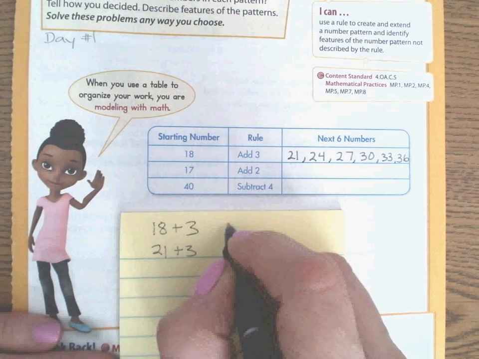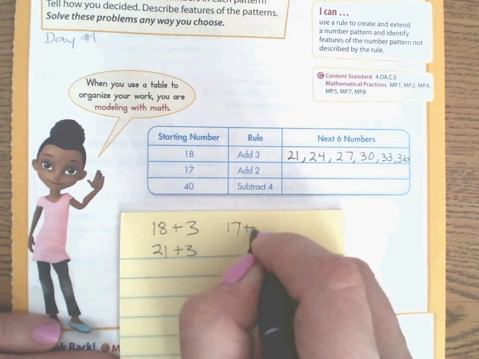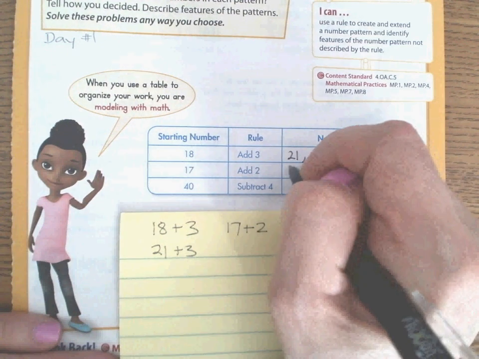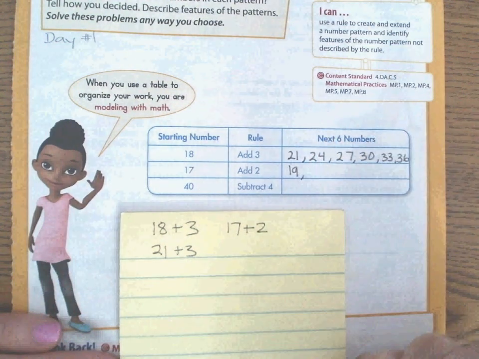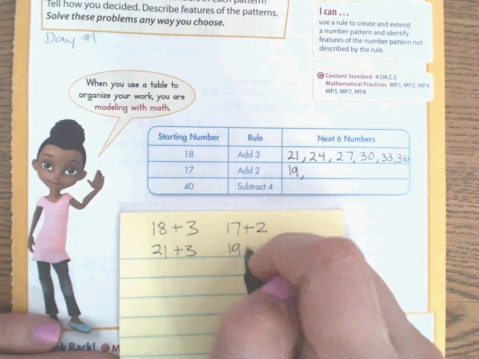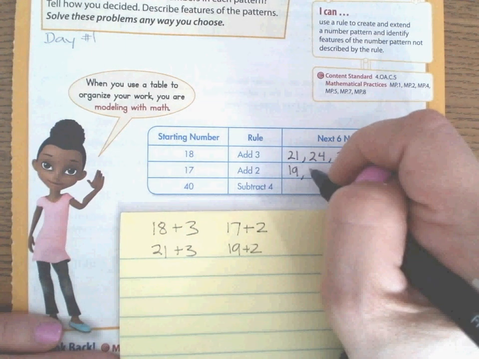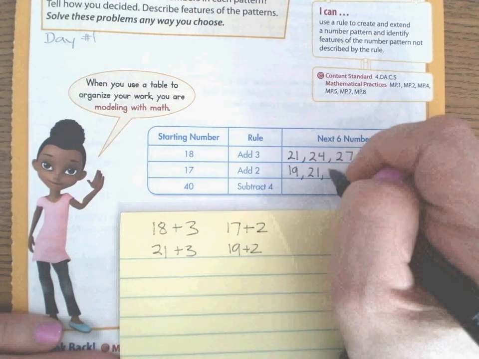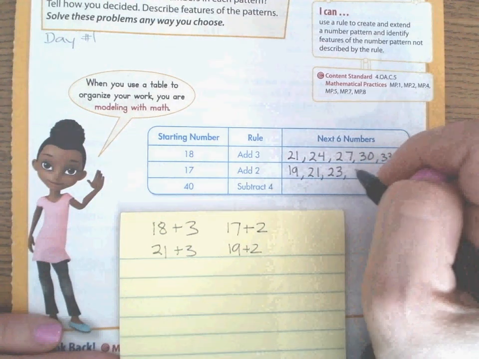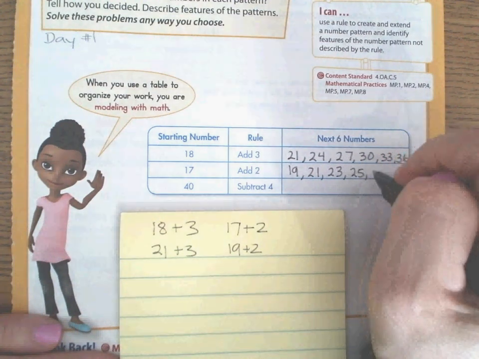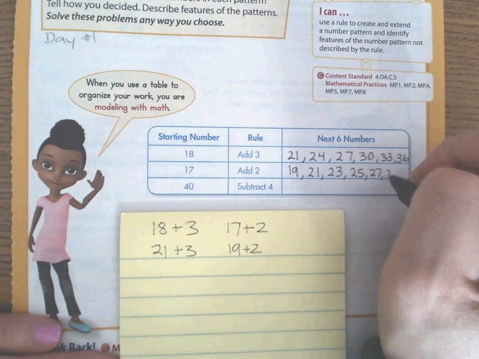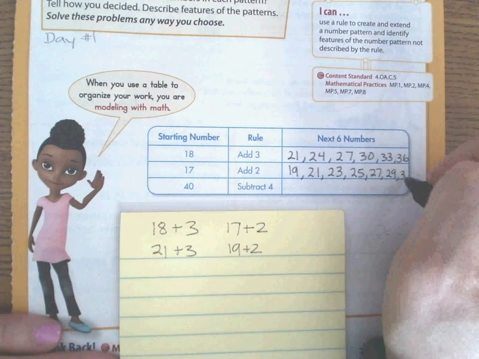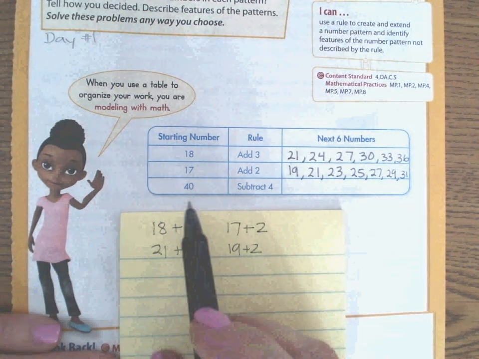And for 17, it says to add 2. So I'll start off by adding 2 to 17. And I get 19. To get my next number, I would take 19 and add 2 more. So that's 21, 23, 25, 27, 29, and then 31.